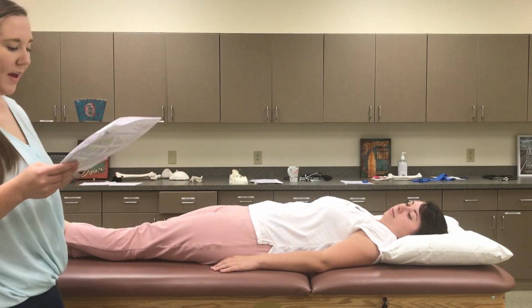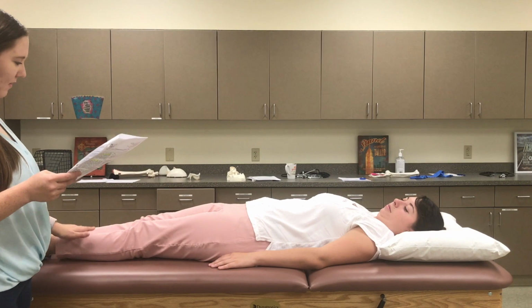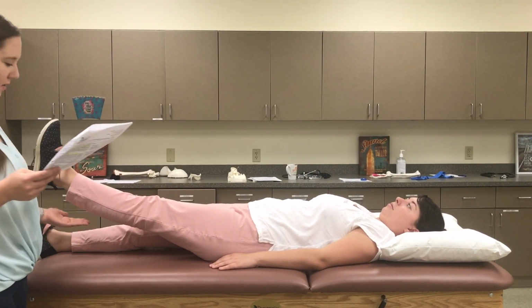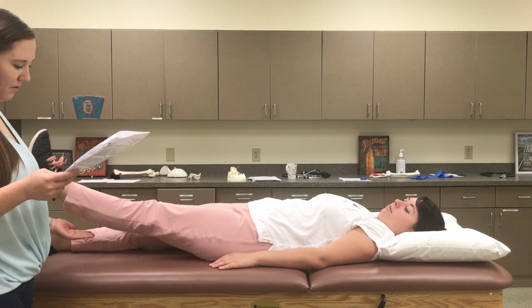So the next part would be the leg. So similar thing. Jean, can you raise this leg up for me? Good, go ahead and hold it there. And for the legs, they only have to hold it for 5 seconds. So good, go ahead and lower down.